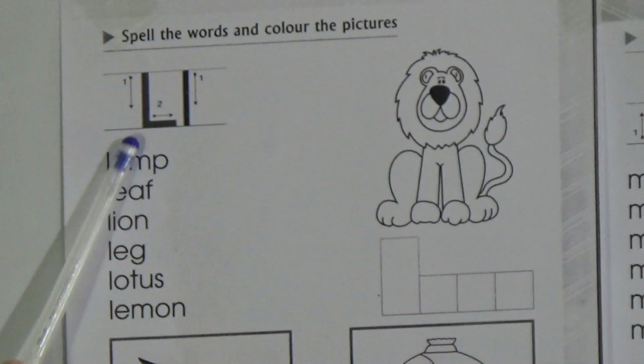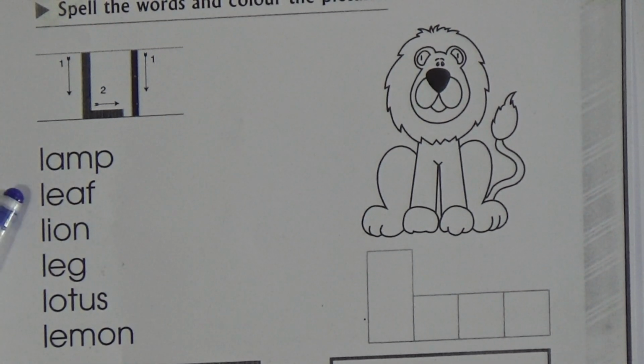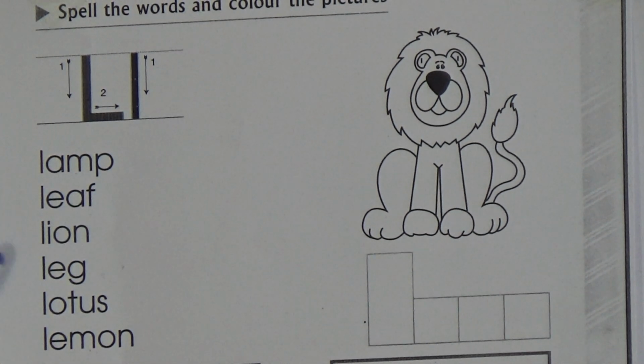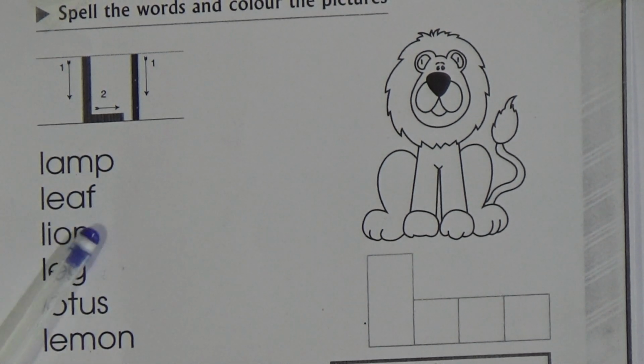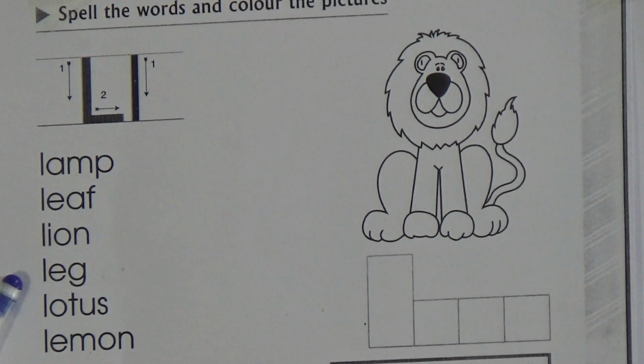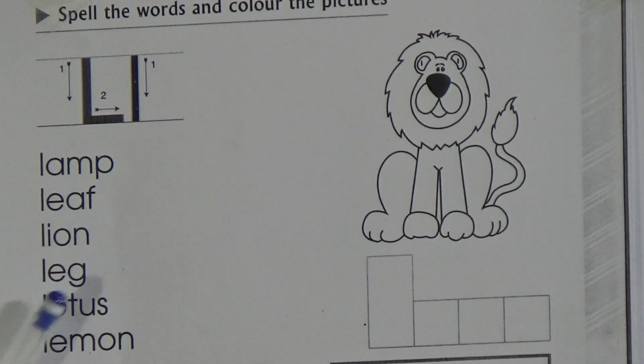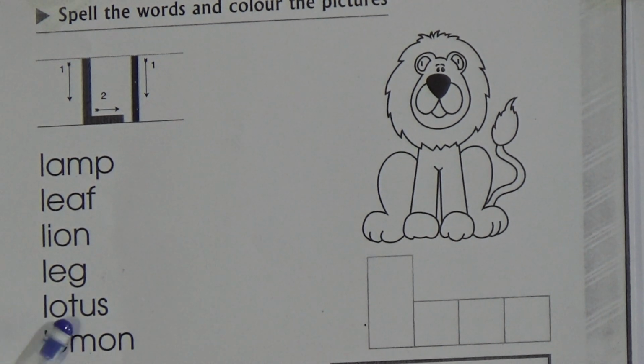At first, just look here, students. L for lamp. L-A-M-P, lamp. L-E-A-F, leaf. L-I-O-N, lion. L-E-G, leg. L-O-T-U-S, lotus. L-E-M-O-N, lemon.